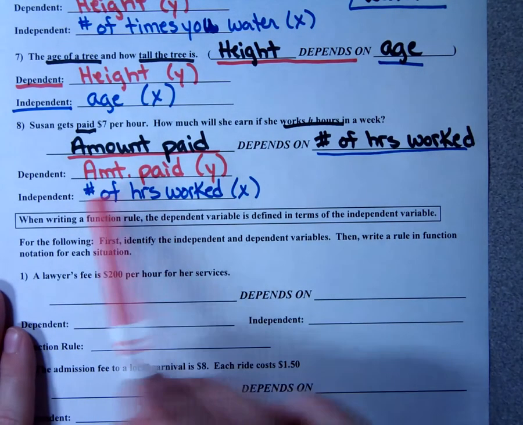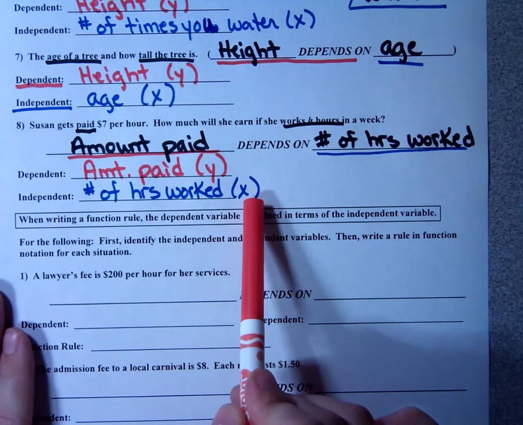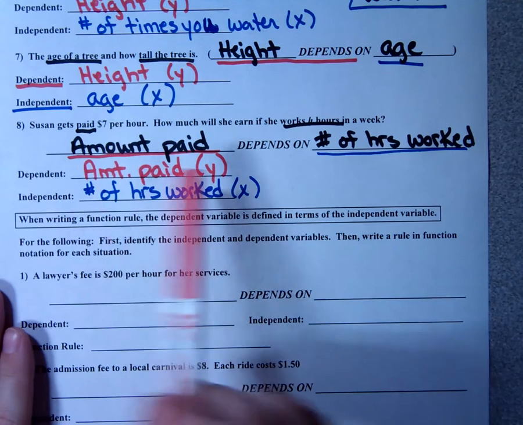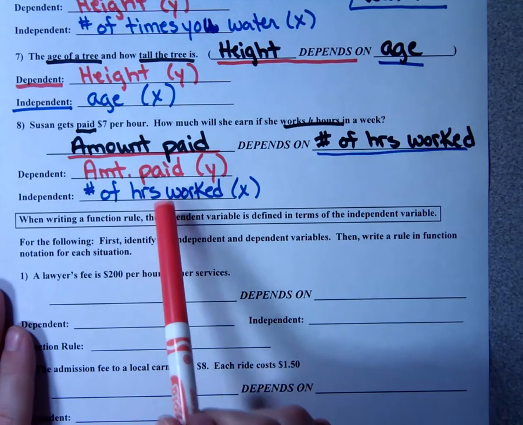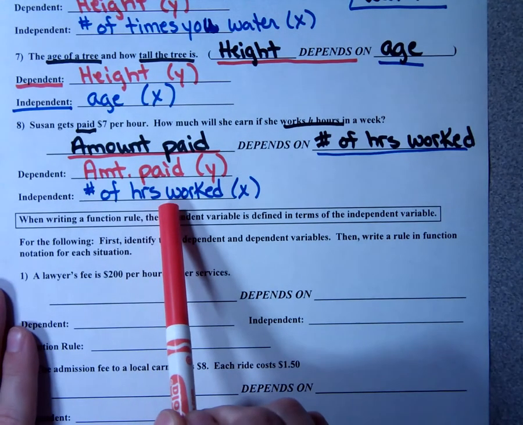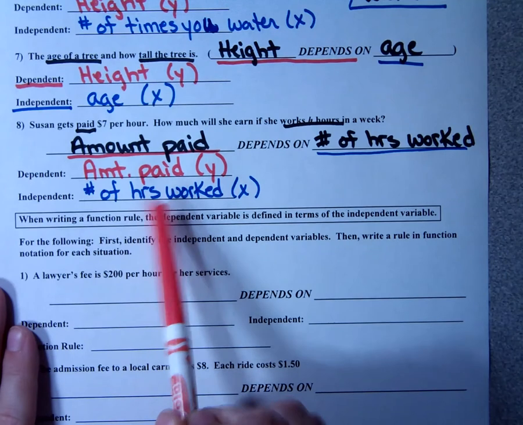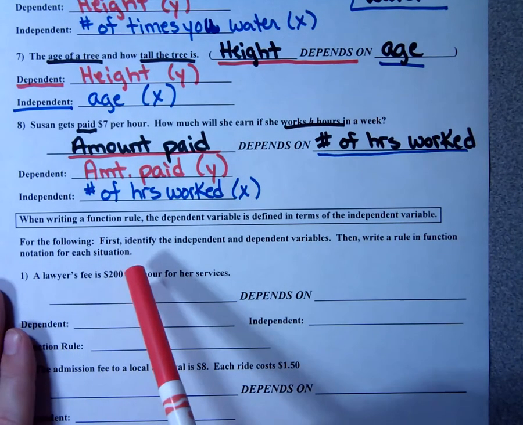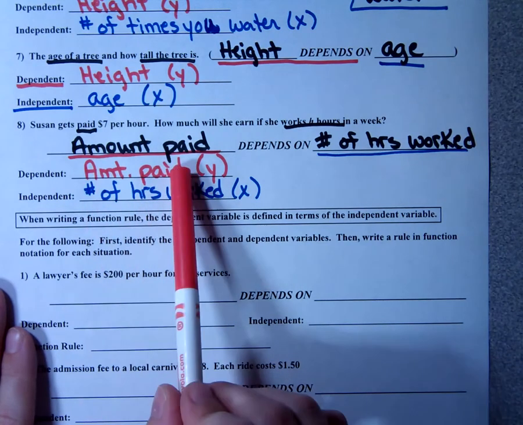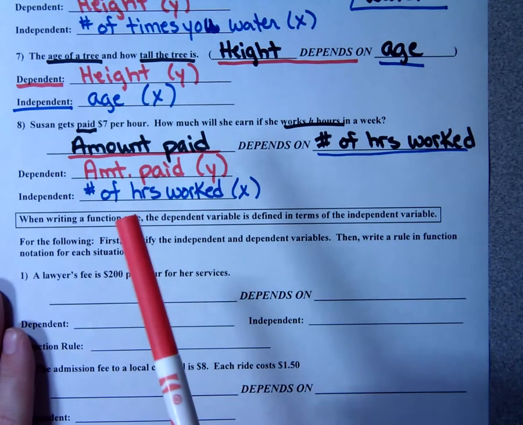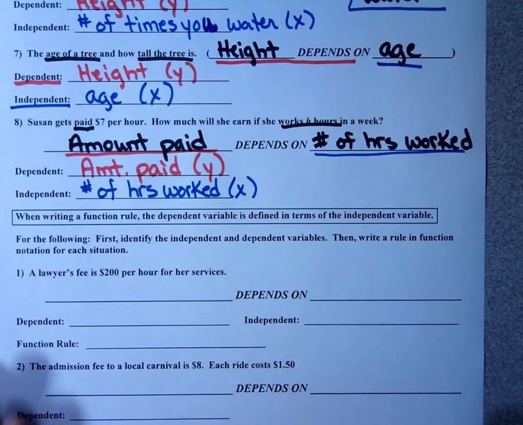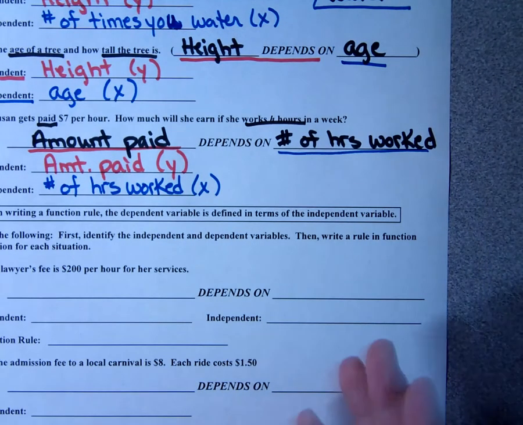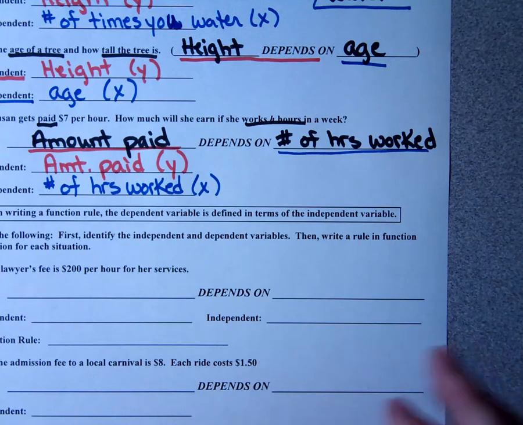So the amount she gets paid depends on how many hours she works. If you were thinking the number of hours she works depends on what she gets paid, that's like saying, I'm only going to work 5 hours if you pay me this much. I'm only going to work 10 hours if you pay me this much. It doesn't work that way. And then, remembering back to the first page, there was another way of saying this sentence, not using the words depends on.